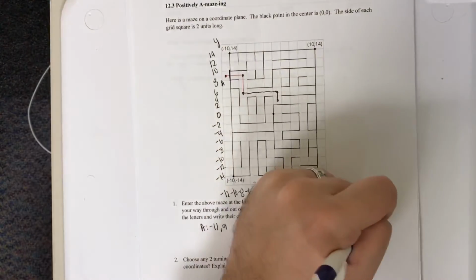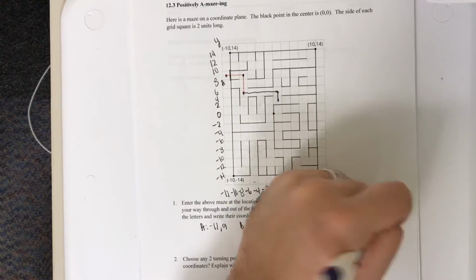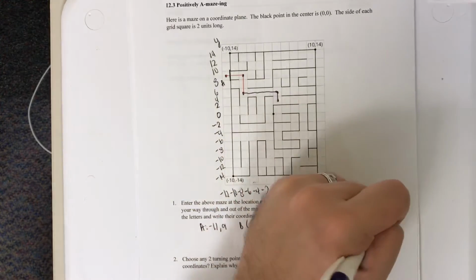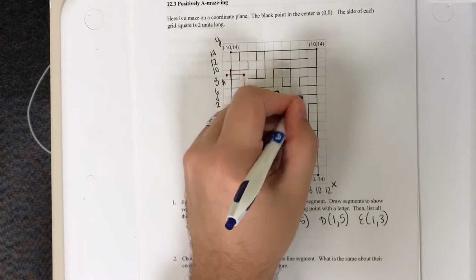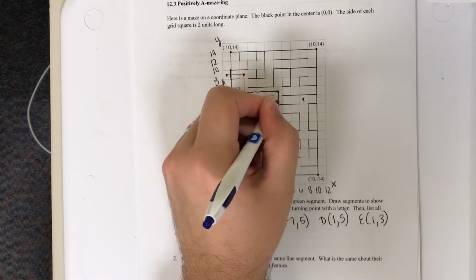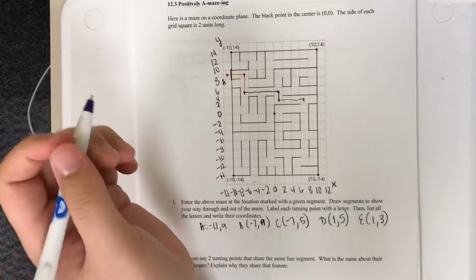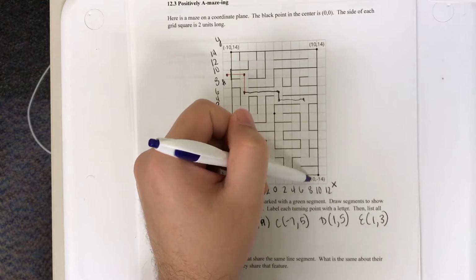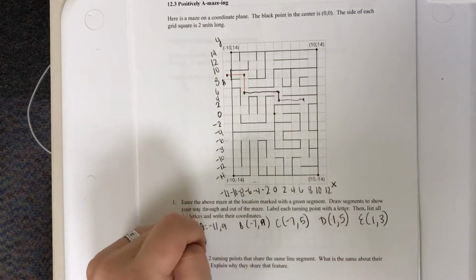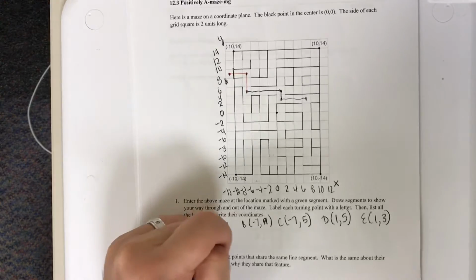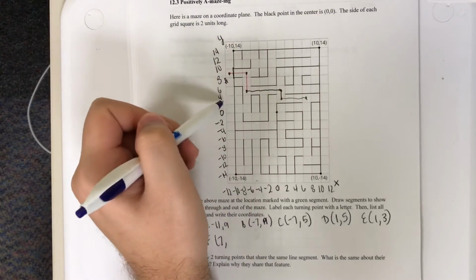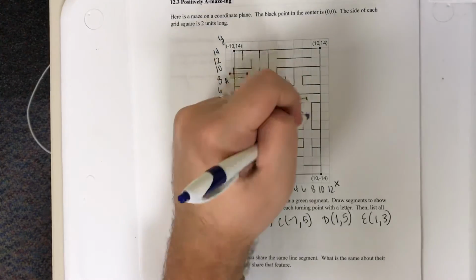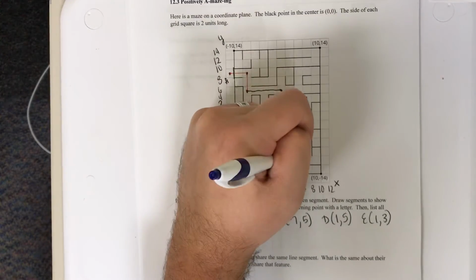So this one I'm still on 1, so I'm going to label this E, 1 comma, now I'm on, that looks like it's on 3. Then I'm going to go over here, draw my line, and then I'm going to say that that is 7, so this is point F, 7 comma 3, the same horizontal line, then I'm going to go down until there's an opening, so down.